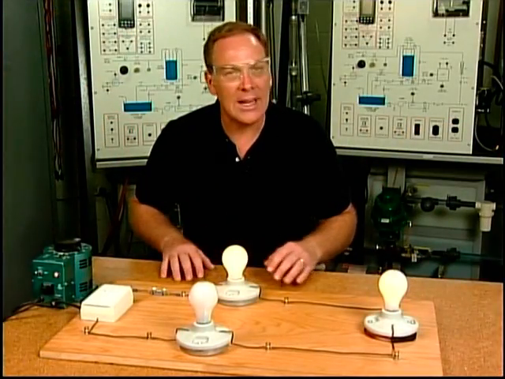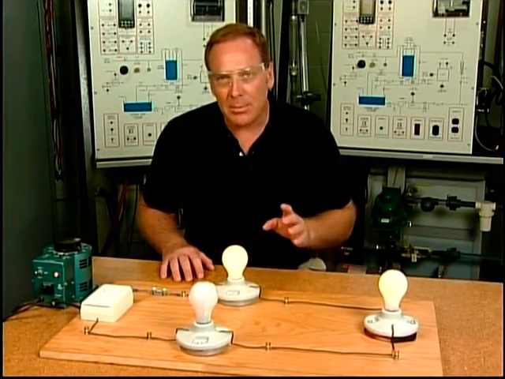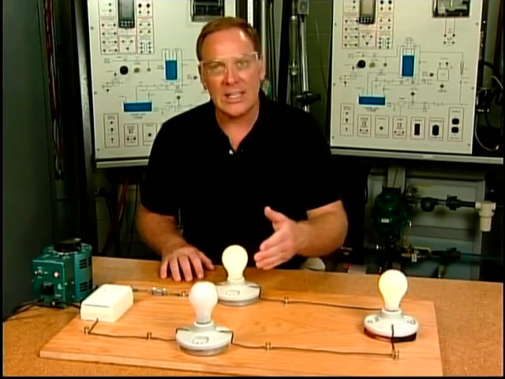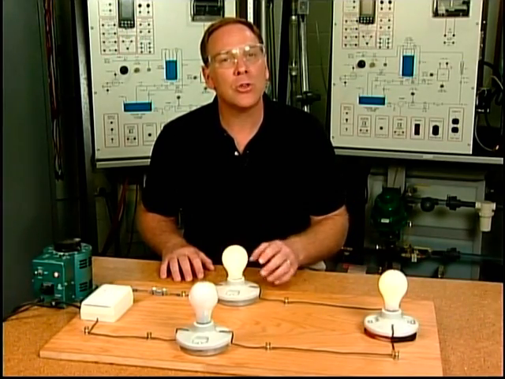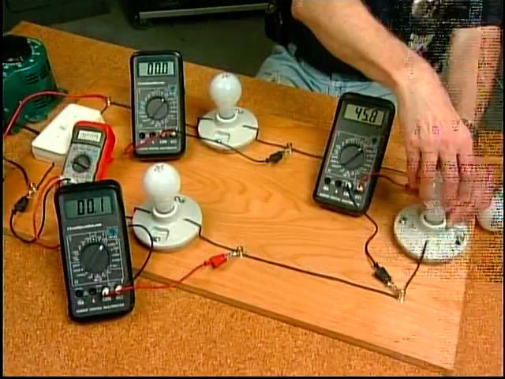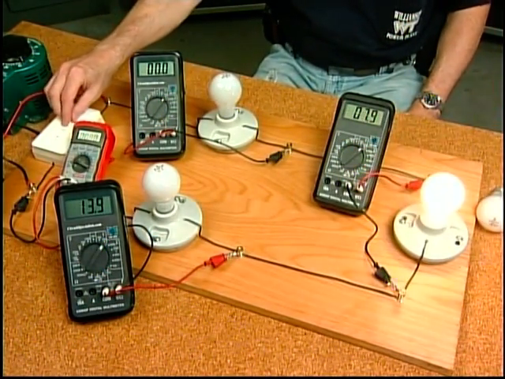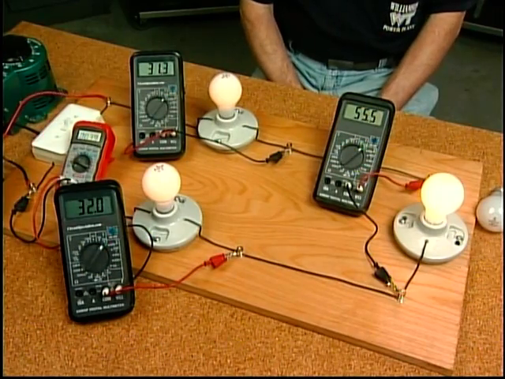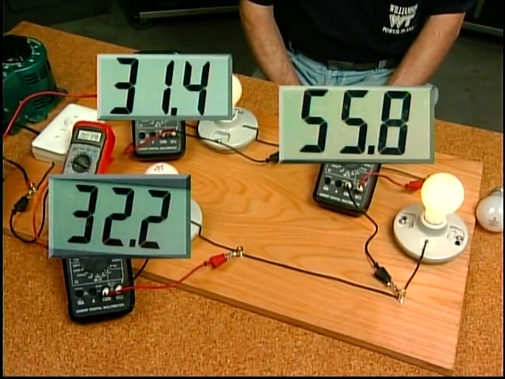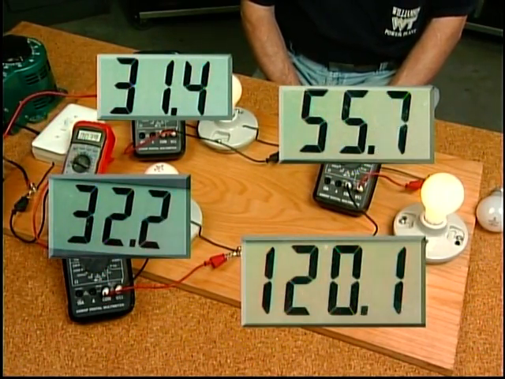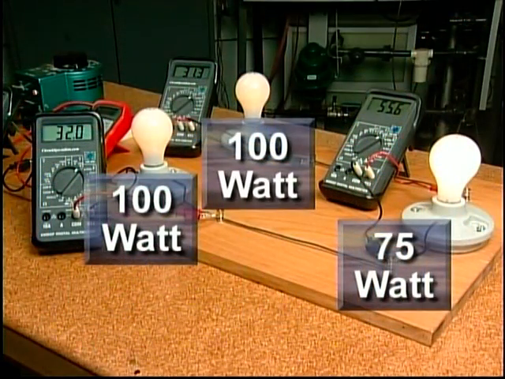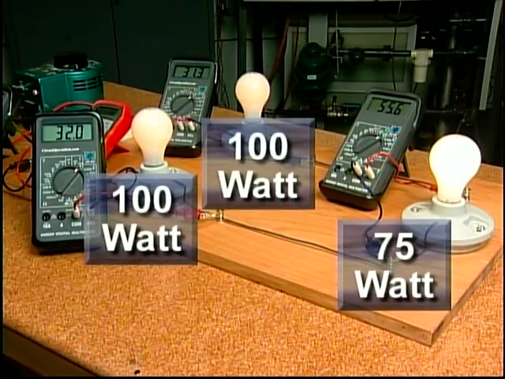This may not always be the case though. The proportion of the applied voltage that's dropped across each load depends on the load's resistance value. By replacing one of the 100-watt lamps with a 75-watt bulb, the voltage drops will not be equal, but they will still add up to the applied voltage, which is in this case 120 volts. The 100-watt lamps read approximately 32 volts, while the 75-watt lamp reads 56 volts. Notice that the brightness of the lamps are affected as well.